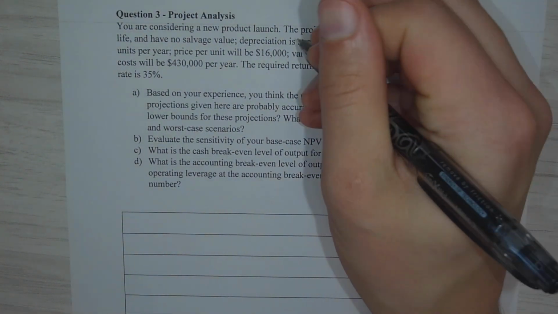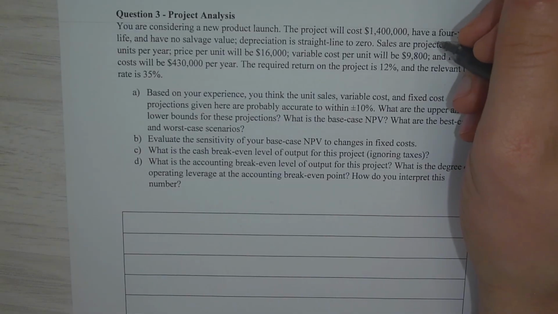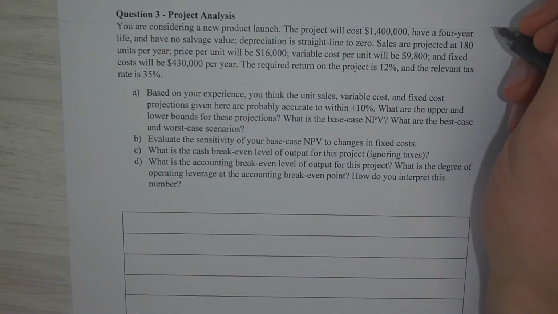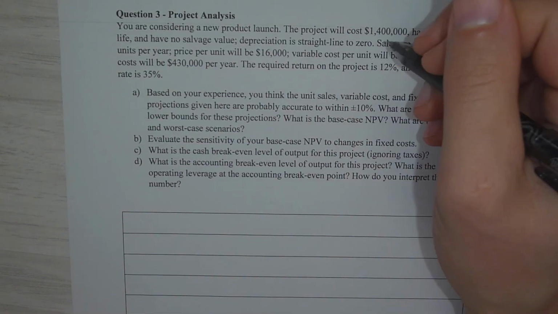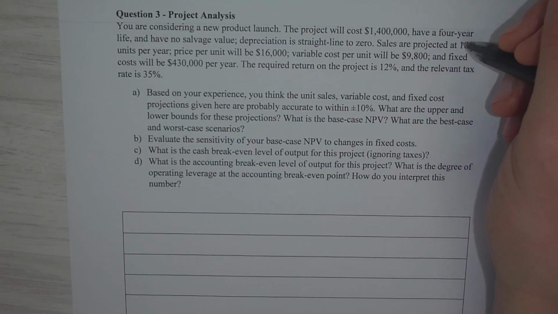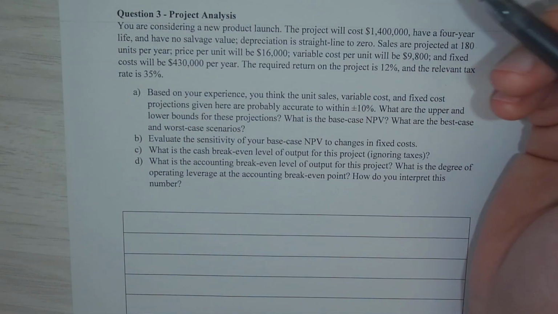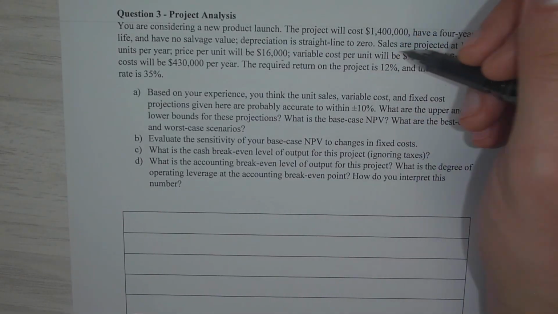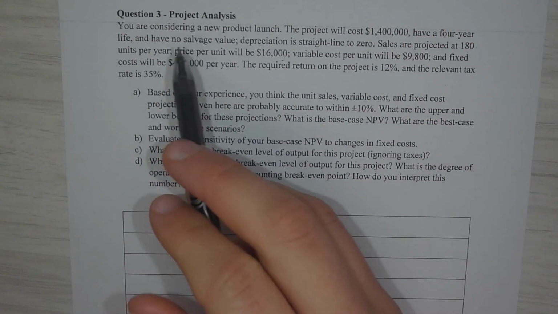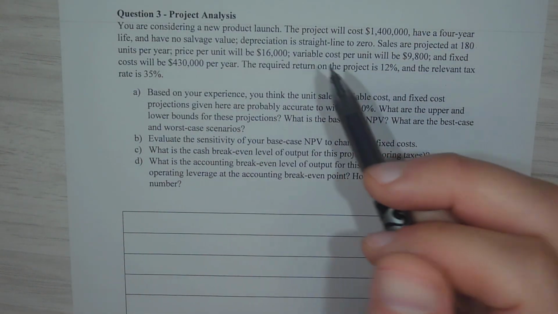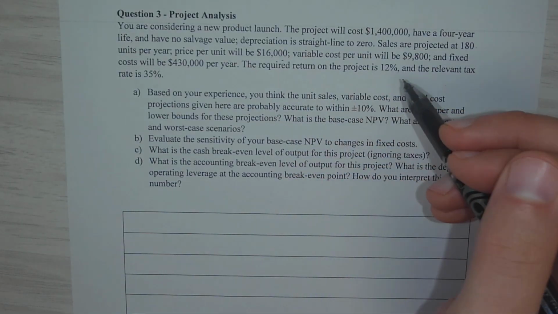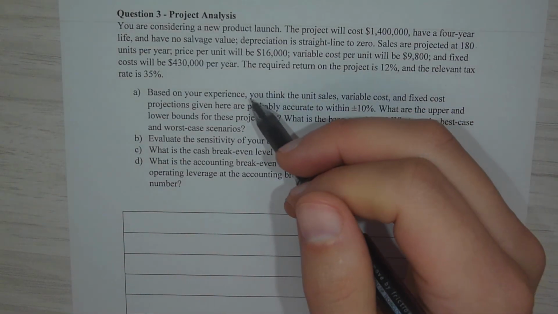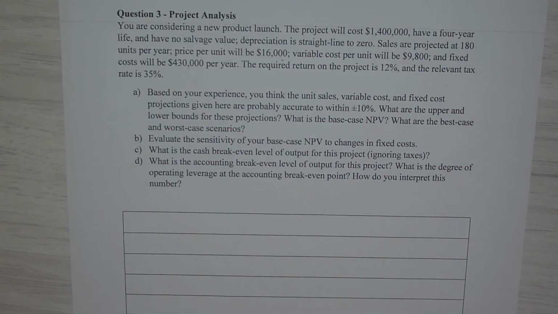You are considering a new product launch. The project will cost $1.4 million and have a 4-year life and no salvage value. Depreciation is straight line to zero. Sales are projected at 180 units per year. Price per unit will be 16,000. Variable cost will be 9,800, and a fixed cost will be 430,000 per year. The required return on the project is 12%, and the relevant tax rate is 35%.